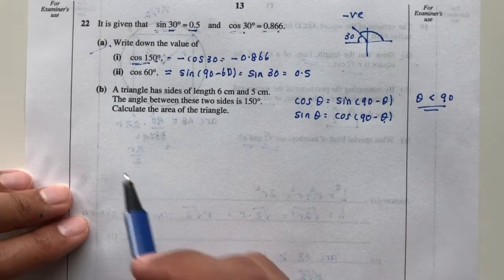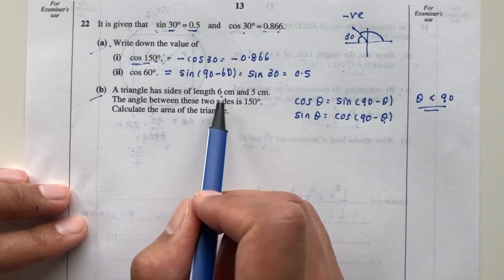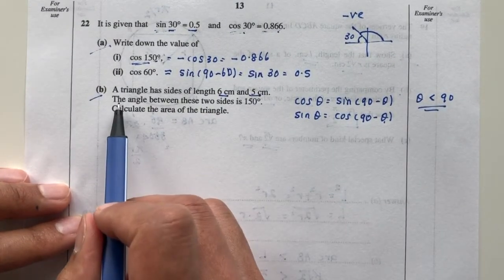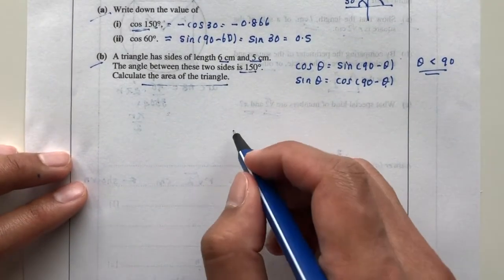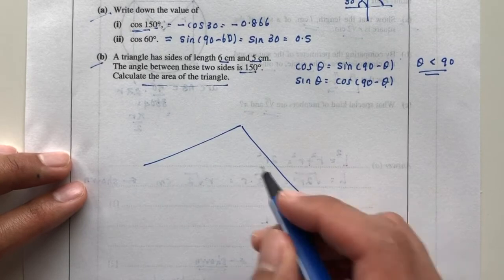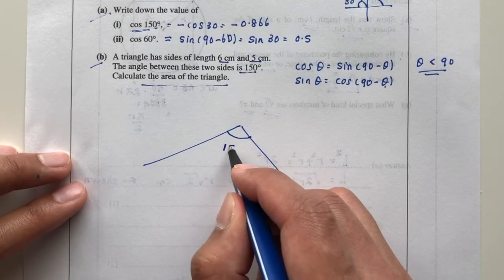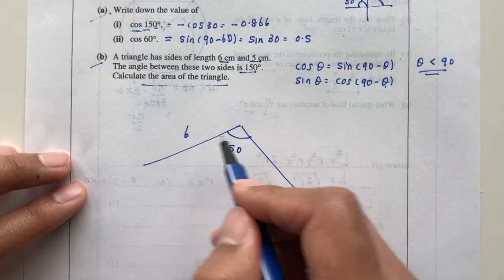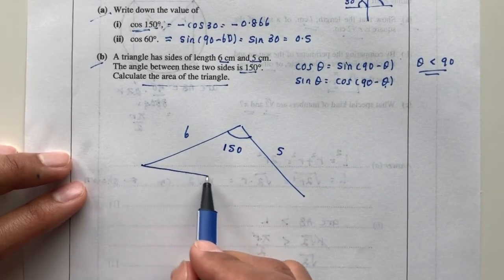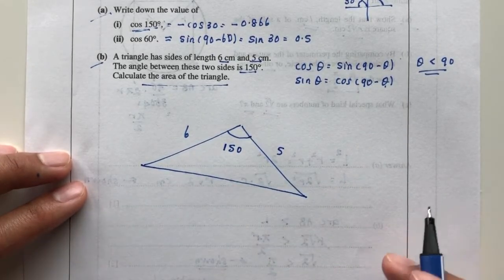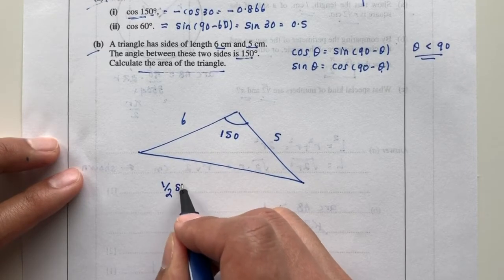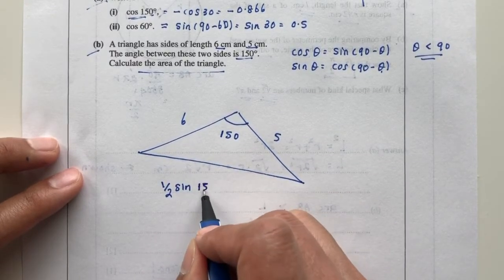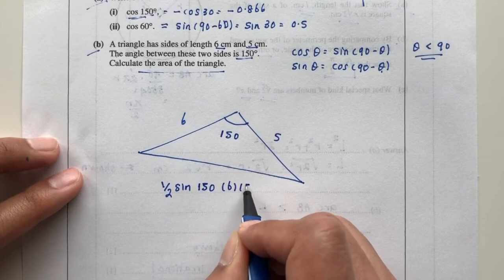So now for part B, it says a triangle has sides of 6 and 5 and the angle in between is 150. Find the area of triangle. So pretty easy. One side here, one side here. The angle here is 150 and one side is 6, one side is 5. So this line form a triangle. How would you find the area of triangle? You will do half sine of 150 times 6 times 5.